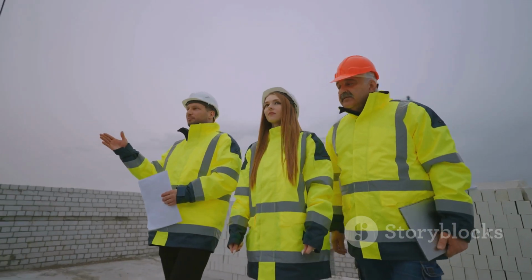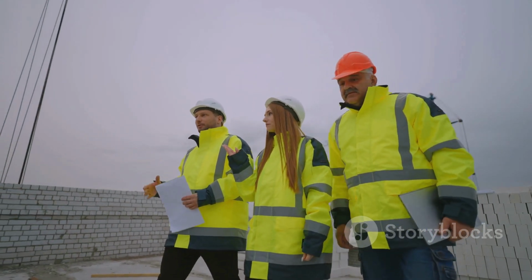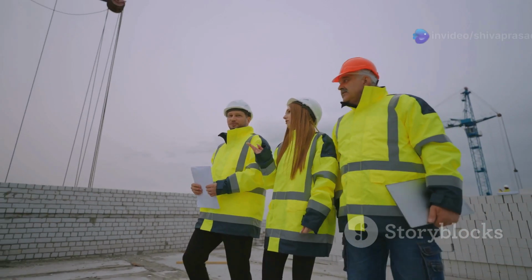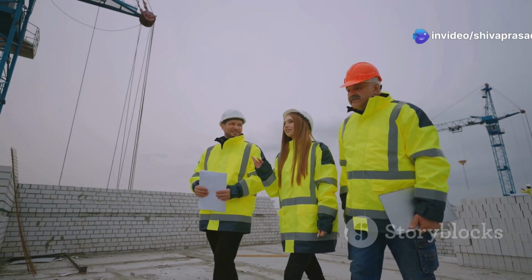By understanding the strengths and limitations of each method, engineers can select the most appropriate approach for a given project, ensuring both safety and efficiency.